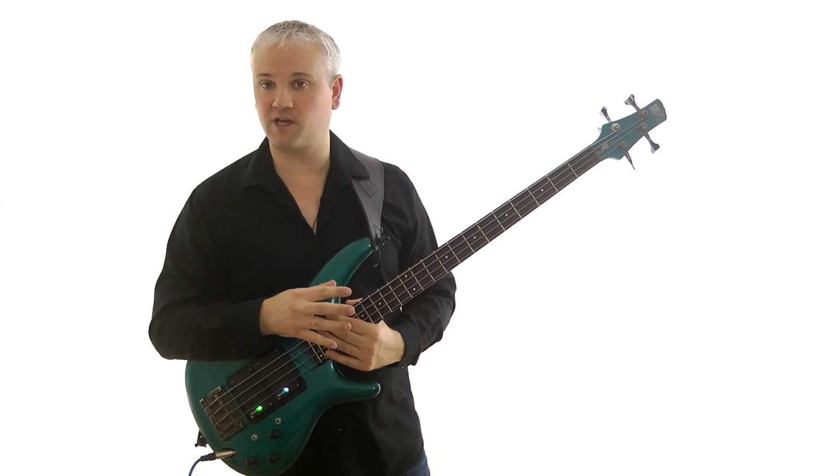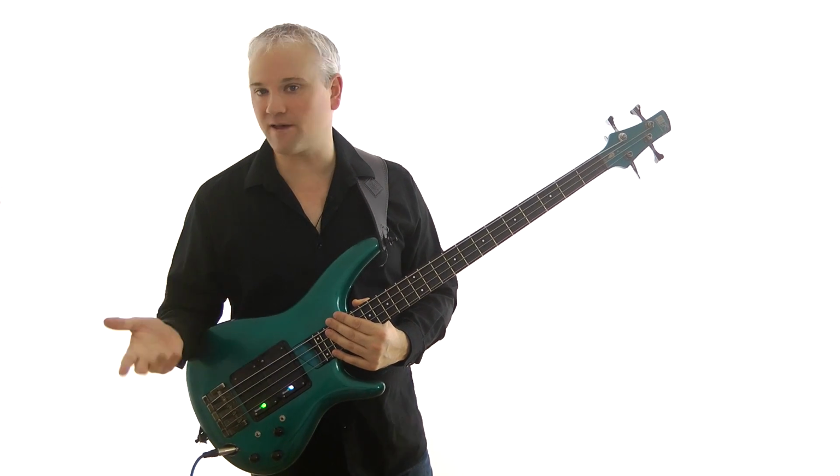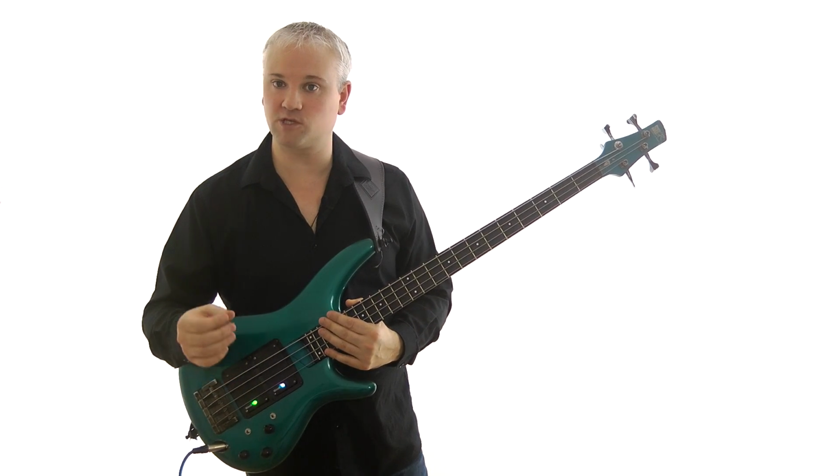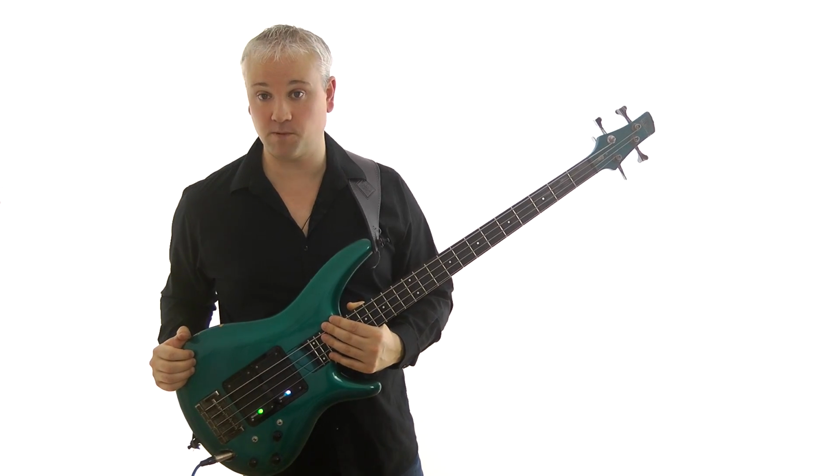So get those notes under your fingers, and then when you move on to the click, maybe start at 70 beats per minute and then gradually work your way up to the original, which is 109 beats per minute.